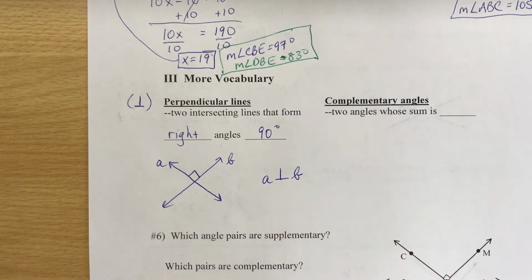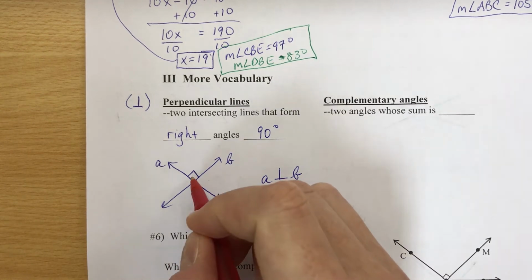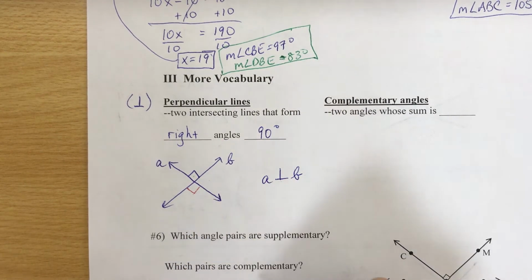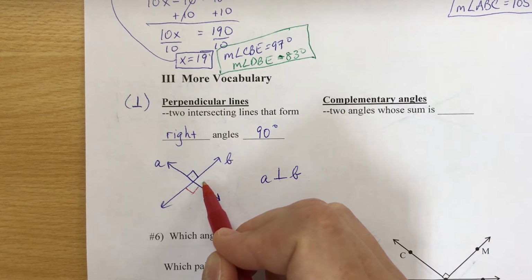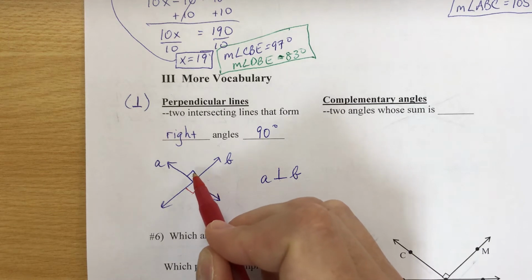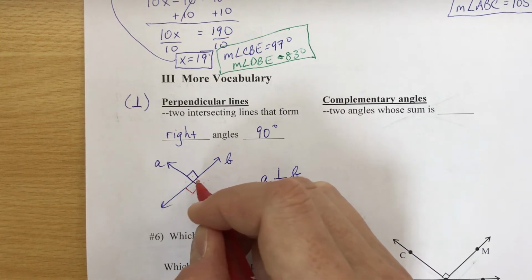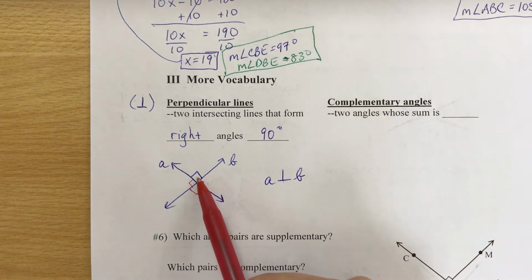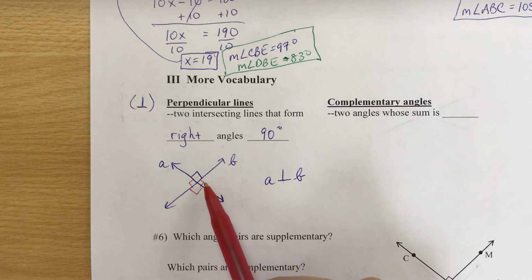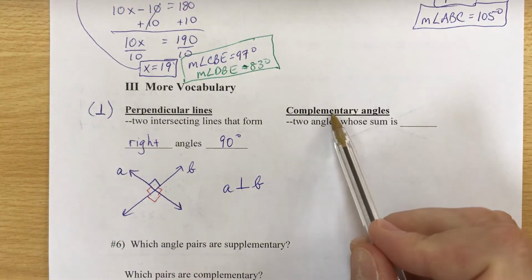Now here's the other thing that we know. Vertical angles are always congruent. So if this is 90, this is 90. But we also know that the angles next to each other here add up to 180. Well, 180 minus 90 is 90. And then these are vertical, so they're congruent. So what happens if you have one 90-degree angle, when two lines cross, we actually have all four of them. They're all the same.